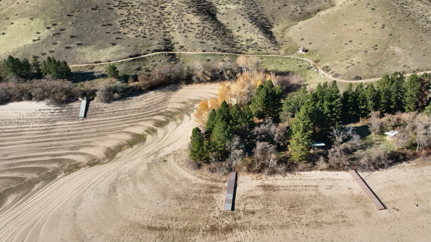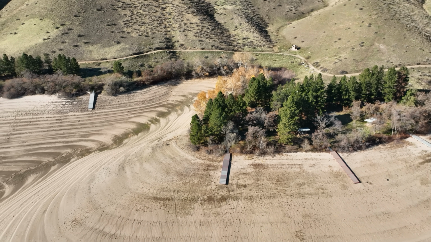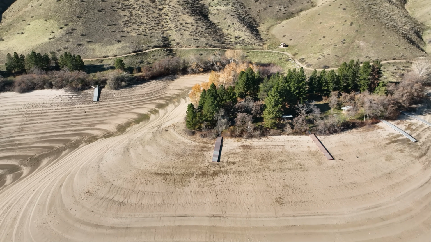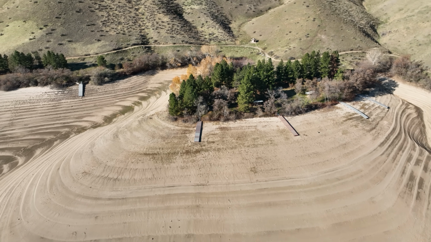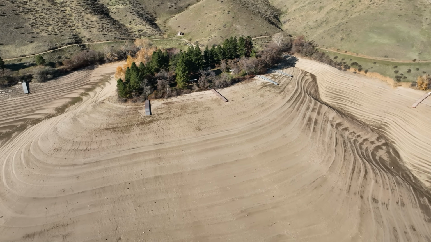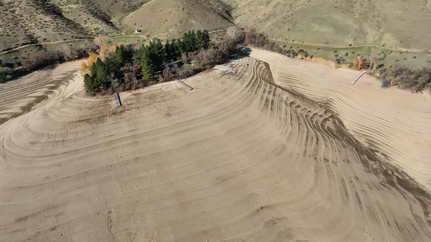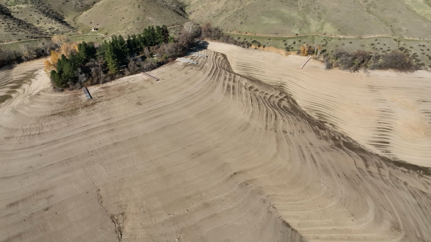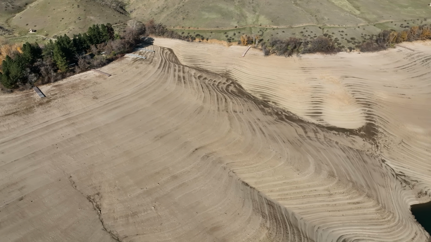And I think those maybe restrooms are probably picnic shelters. And I know people come out here and camp. So let's go back out over the lake again, or the reservoir, I should say.